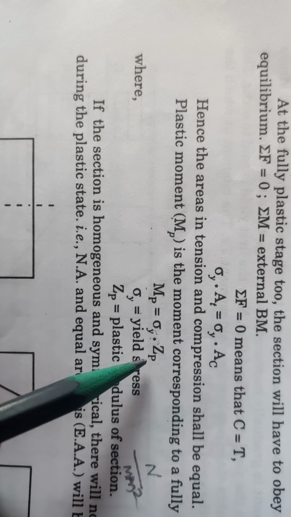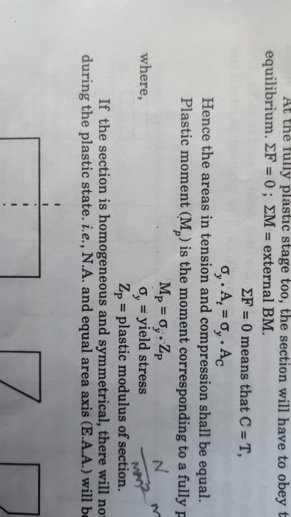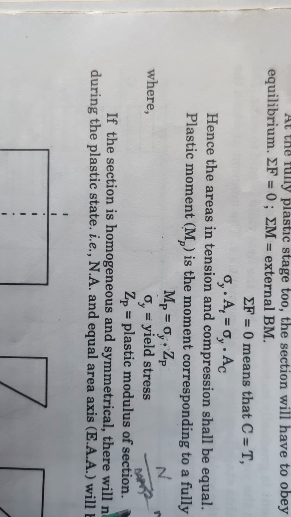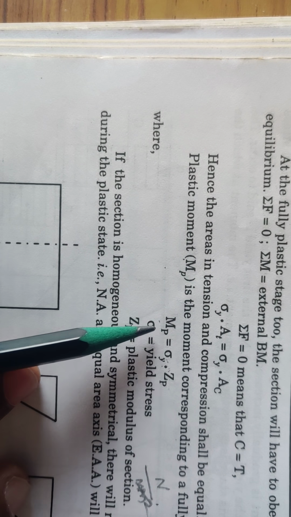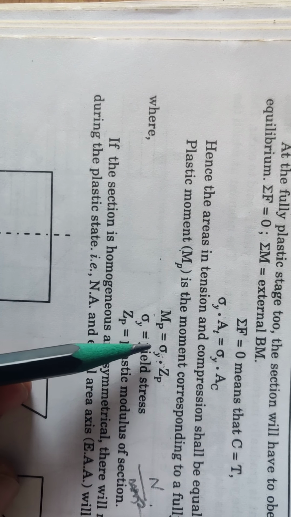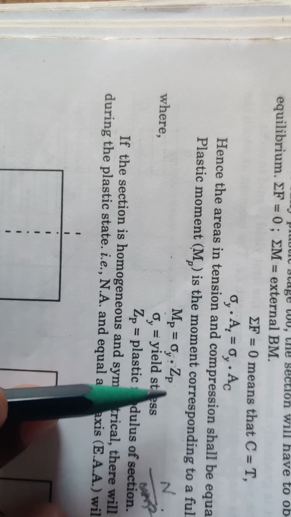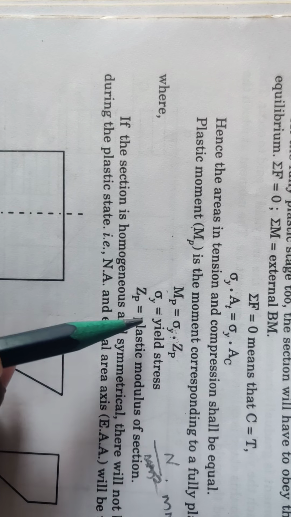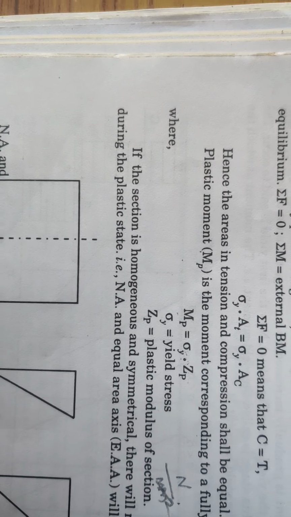Zp is the plastic section modulus of the section, with unit mm cube. The mm square and mm cube combine, so we get the unit Newton mm, which is the unit of moment.